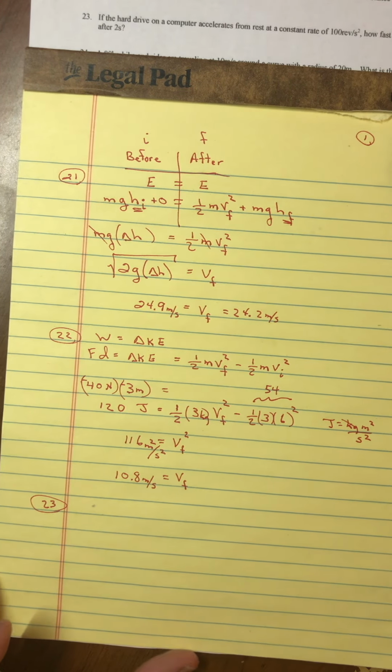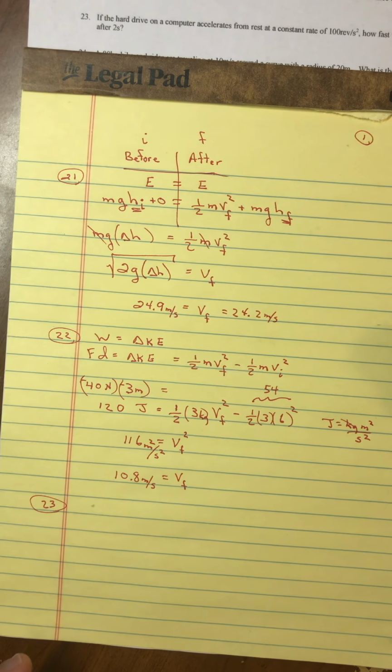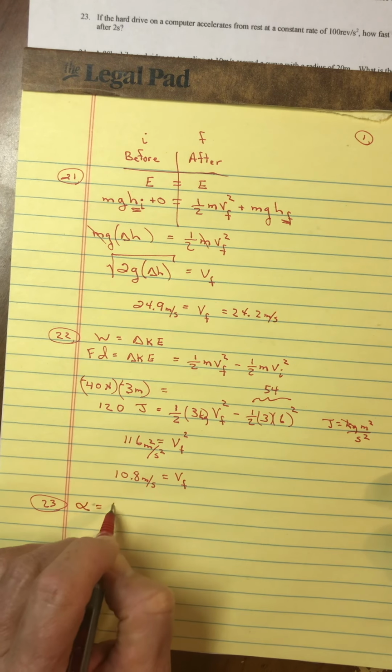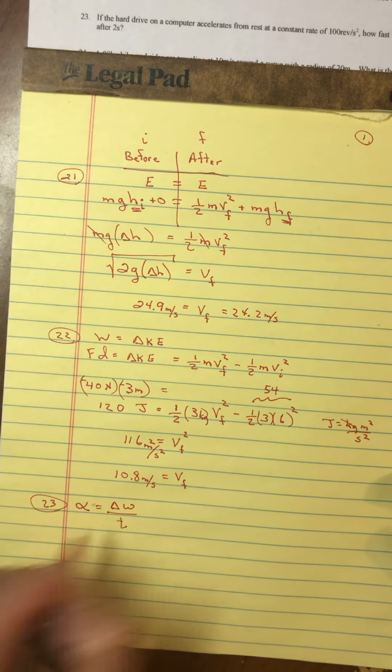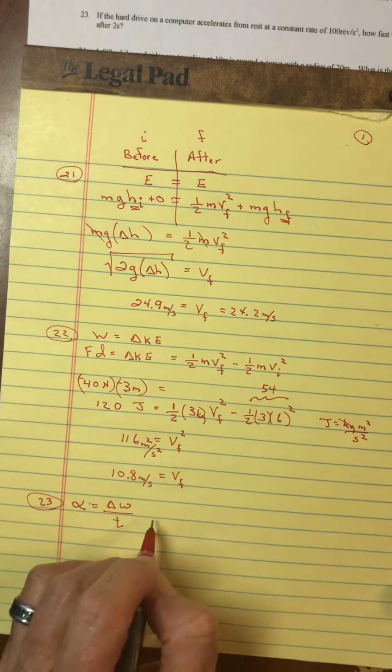So let's see. This says, if a hard drive on a computer accelerates from rest at a constant rate of 100 revolutions per second squared, how fast will it be turning after 2 seconds? And so this is our standard definition of acceleration. It's just angular acceleration. And so angular acceleration equals the change in angular speed over time.